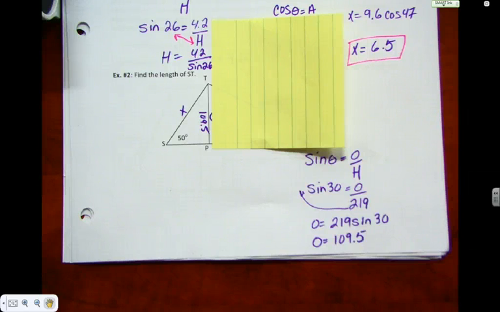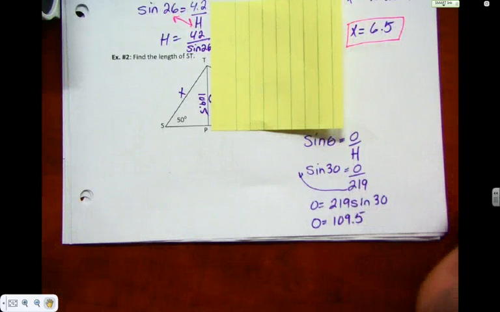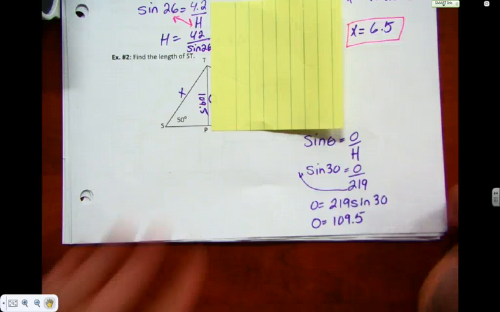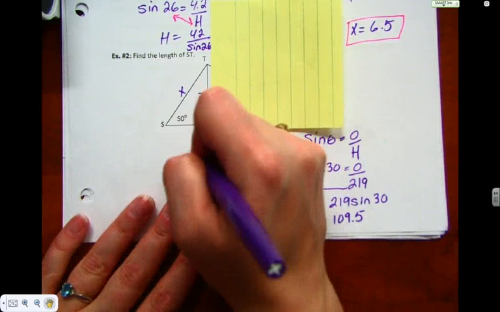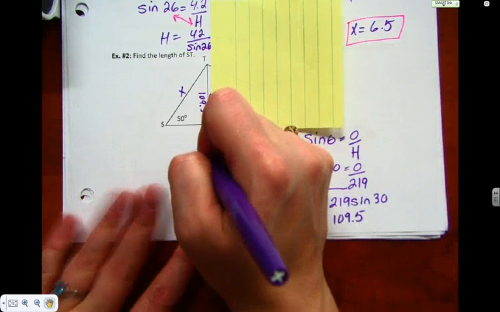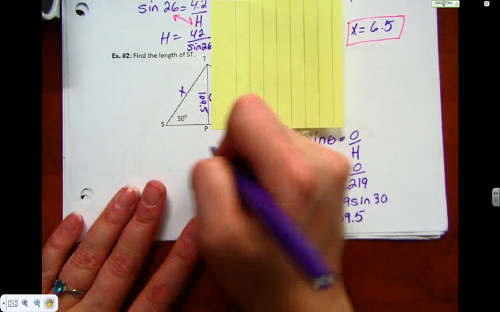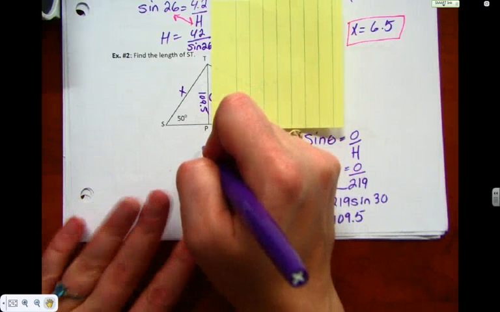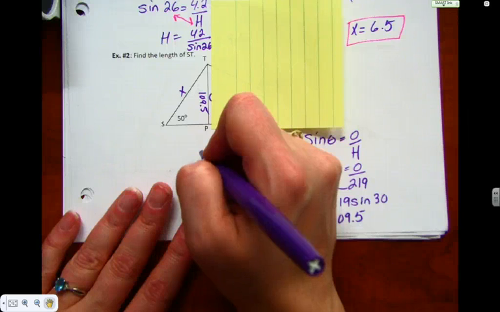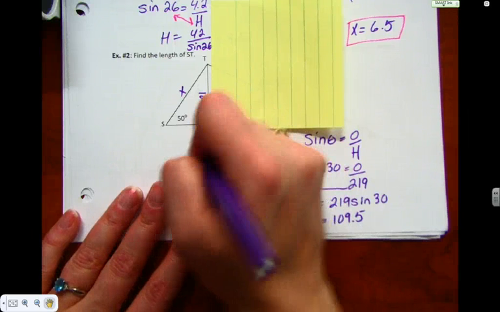Still O. Sometimes it won't still be O. Sometimes it could be A, so you just have to double check. This is still O. What's the X? O and H.